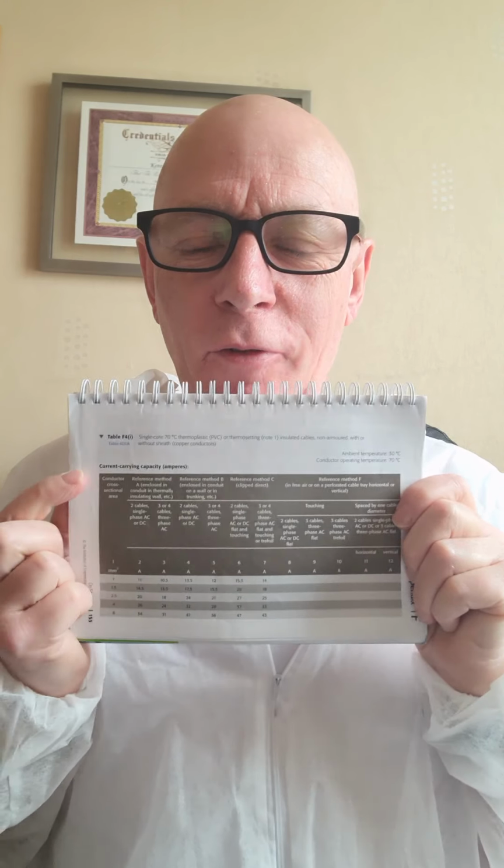Really important thing though is using tables F41, F42, F51, F52 and F6, and knowing what they're for. So table F41 gives you your current carrying capacity for single cables. Okay, so that's single cables that you might be running in conduit. So bear that in mind. You've also got your installation methods, and again I'll be talking about installation methods in the classroom, but they're to find your current carrying capacity of your cable.